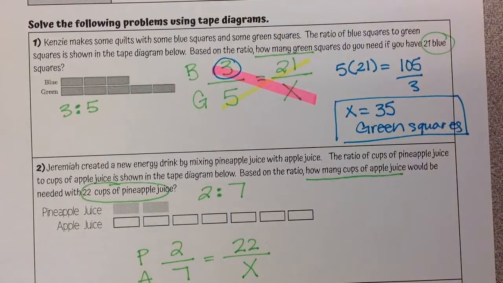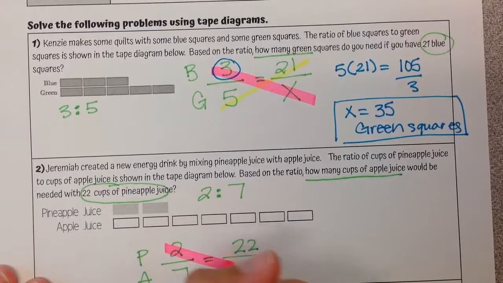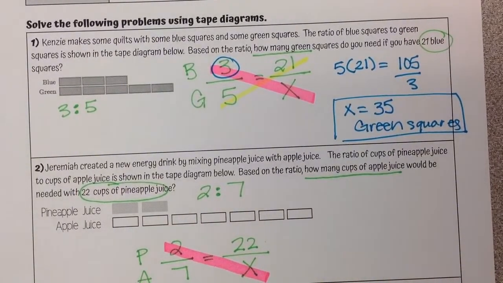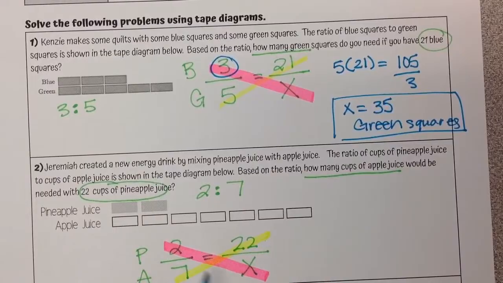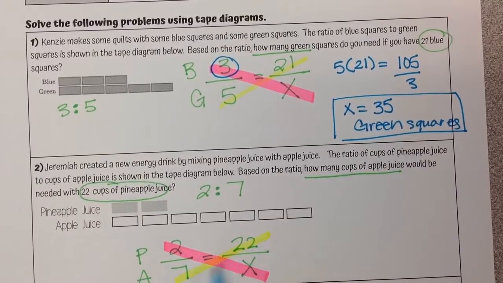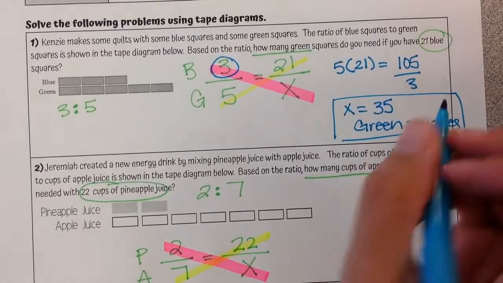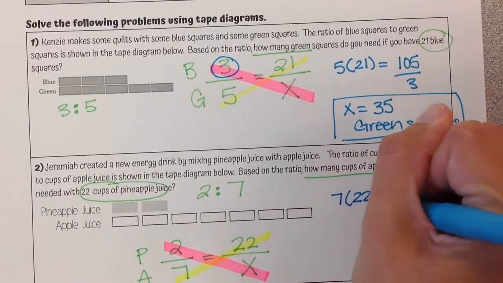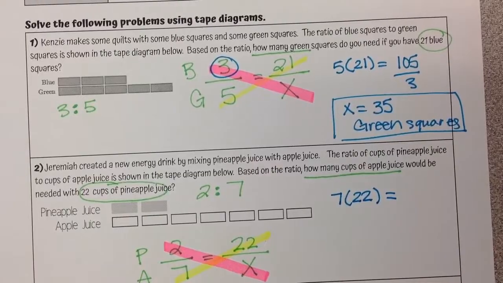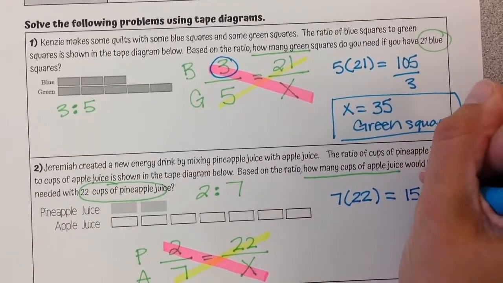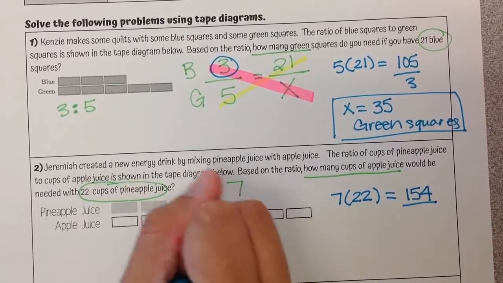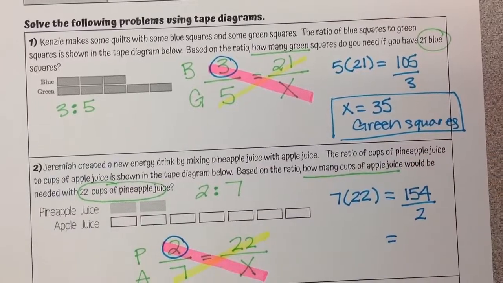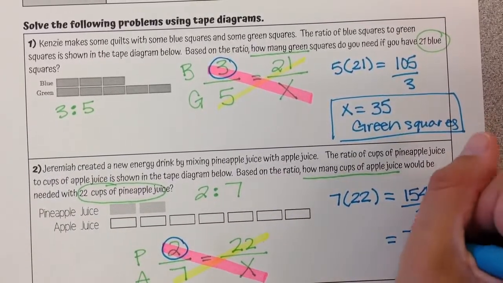I'm going to highlight my 2 diagonals in my proportion. The 2 numbers that I multiply together are the ones that are in the same diagonal. So the 2 numbers that are in a diagonal together are 7 and 22. So I'm going to do 7 times 22, which equals 154. And then we divide by the number that's in the same diagonal as the variable, which is 2. So divided by 2 gives you 77.